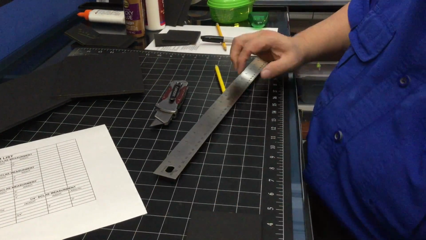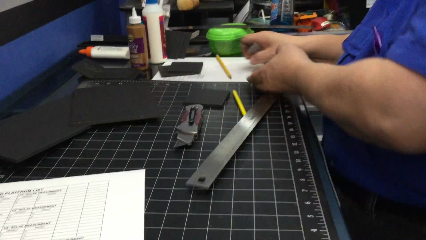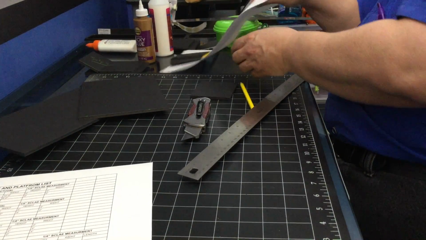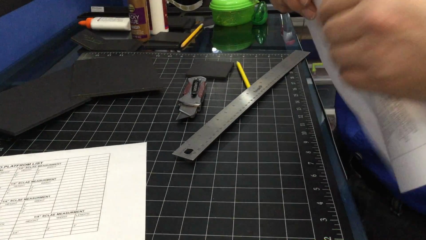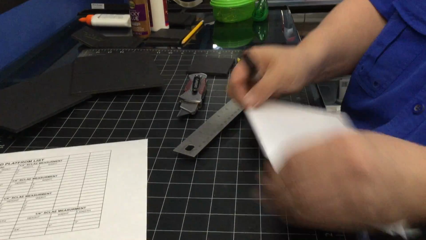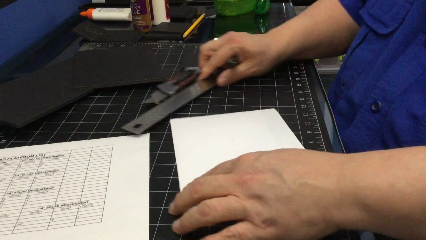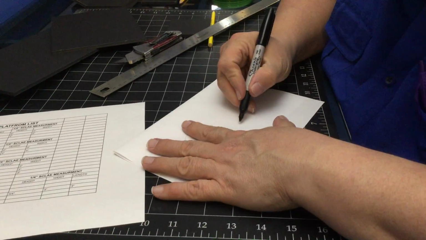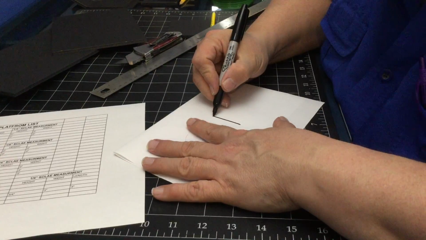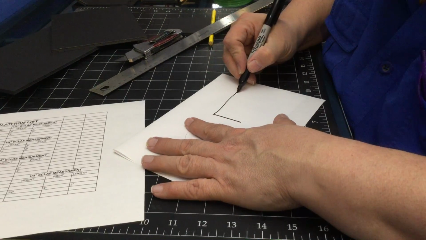Okay, so here is Mama's platform. Remember, I'll use this. Here's my theater measurement sheet from when we were doing the original theater box. So, Mama's set is really a box set.